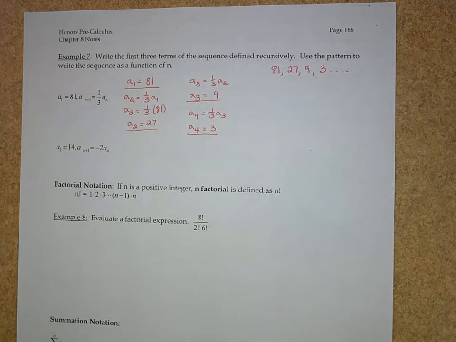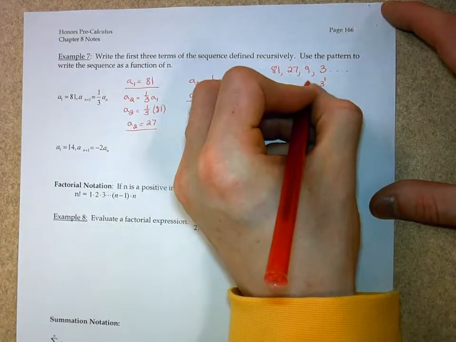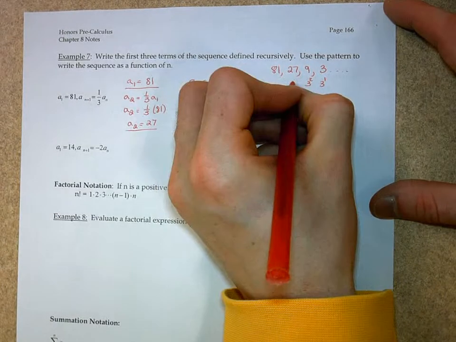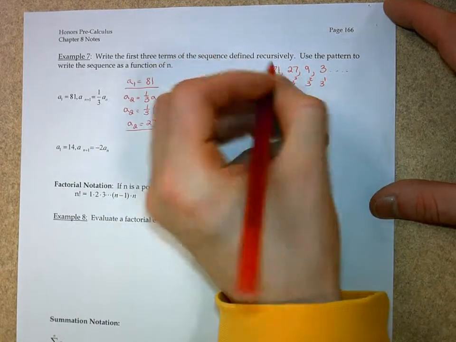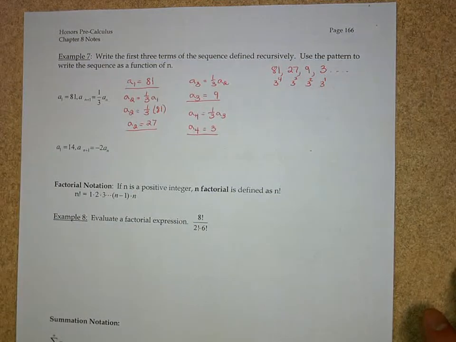What relationship do I see there? Well, I see that I'm dividing by 3. I'm also seeing that I'm going by powers of 3. So let's look at this from the power perspective. If this right here is 3 to the first, we know 9 is 3 squared, 27 is 3 cubed, and 81 is 3 to the fourth.